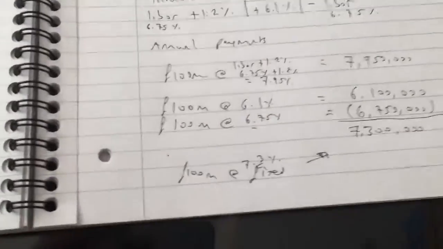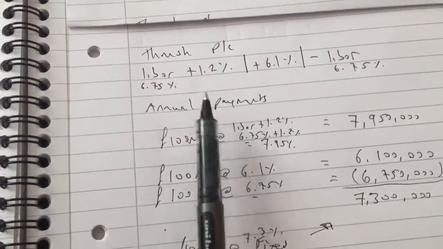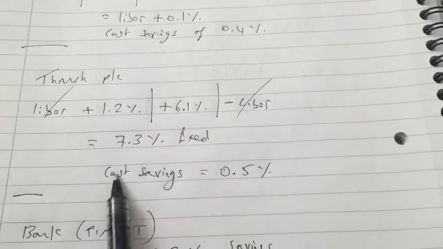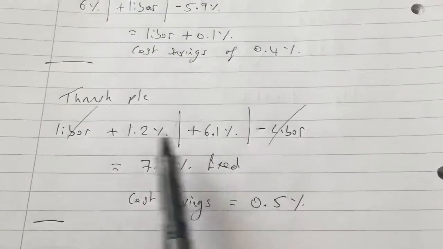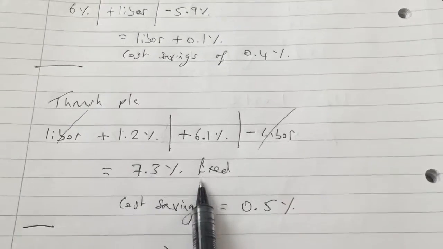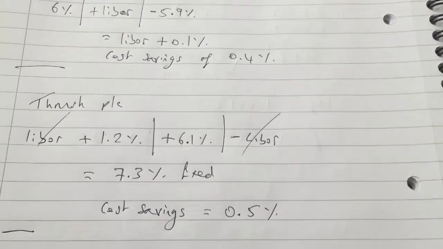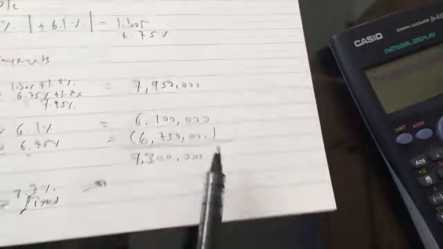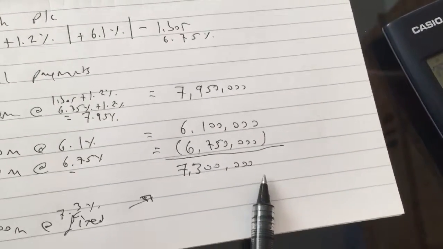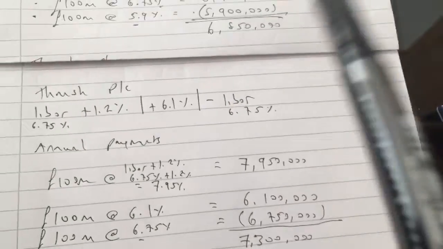You can tell Frush isn't going to be affected, because through this interest rate swap, LIBOR isn't affecting them. At the end, they're borrowing at 7.3% fixed. So even if LIBOR increases, it's still going to equal 7,300,000 because they're borrowing at 7.3% fixed through this interest rate swap.